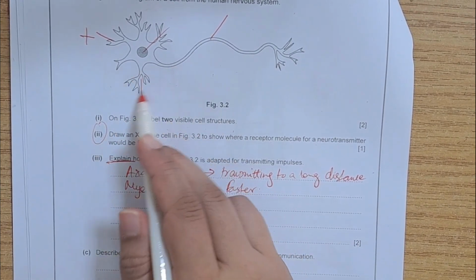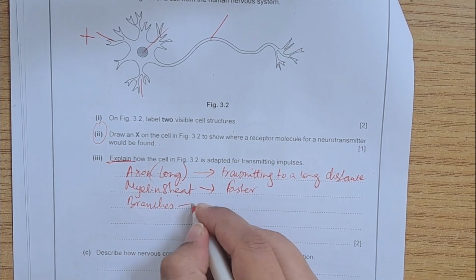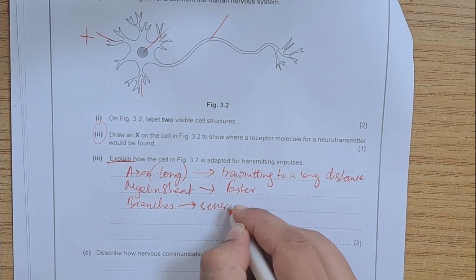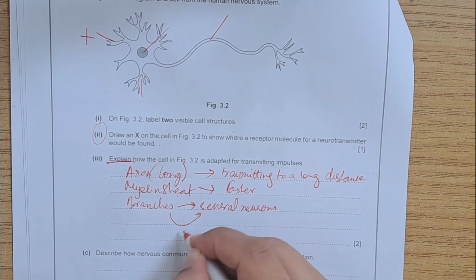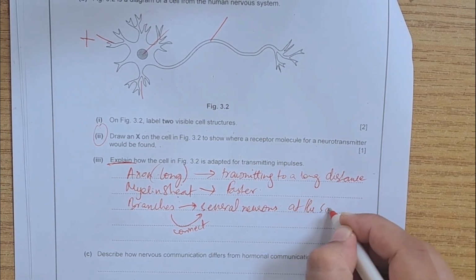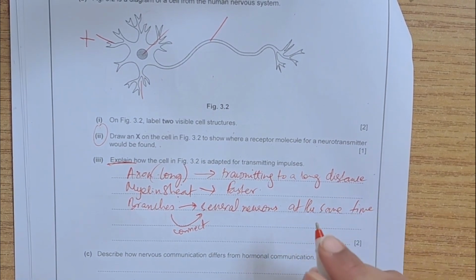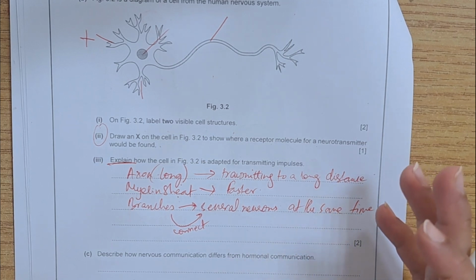The neuron has many branches that you can see. These branches connect to several neurons at the same time. That again causes quick transmission of impulses.